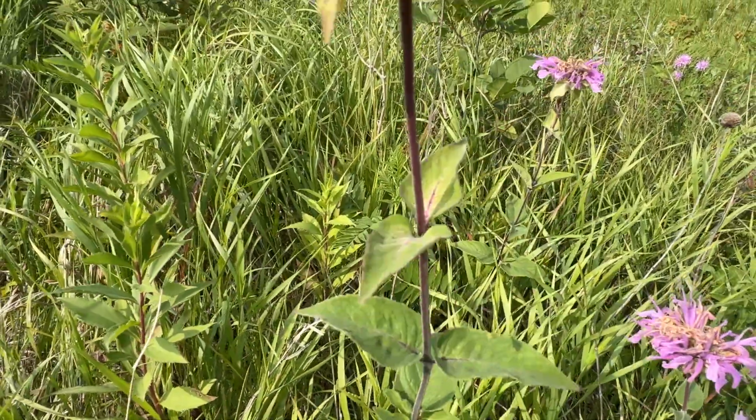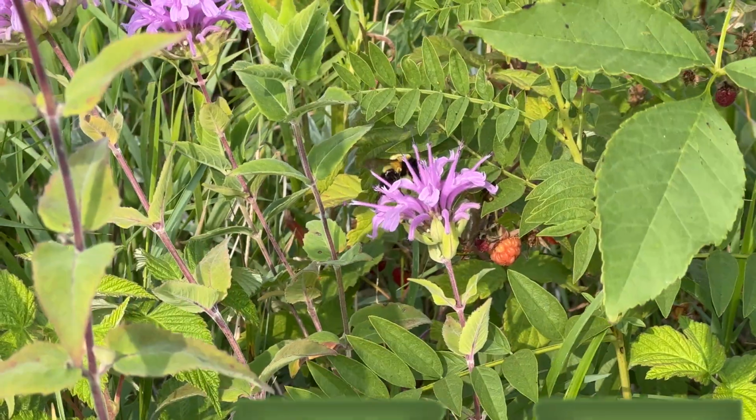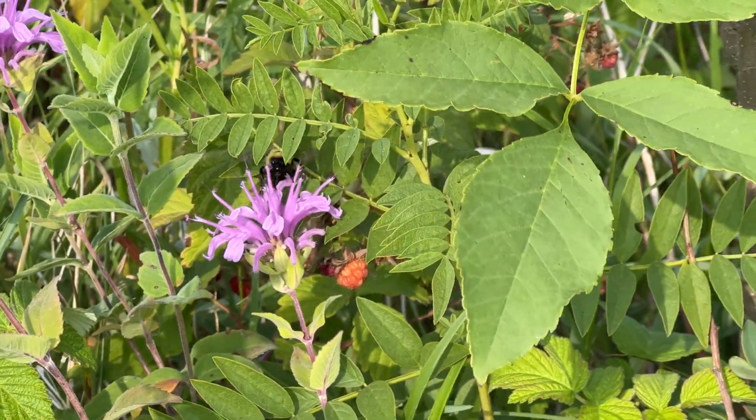Identifying plants often is like solving a puzzle. Putting the pieces together to answer the clues as to what plant you might have. Every little piece counts.